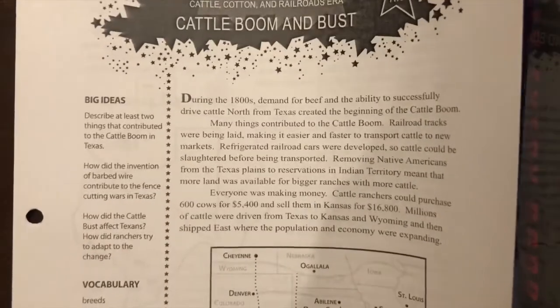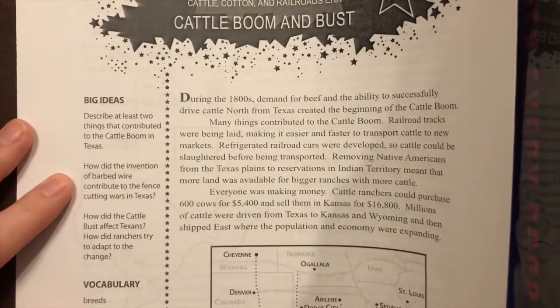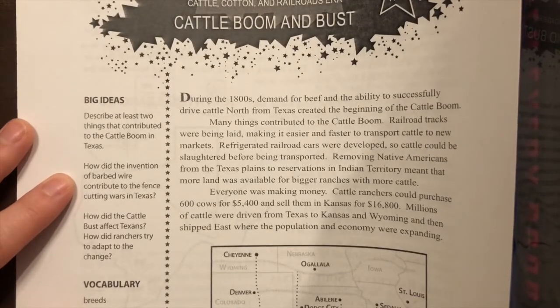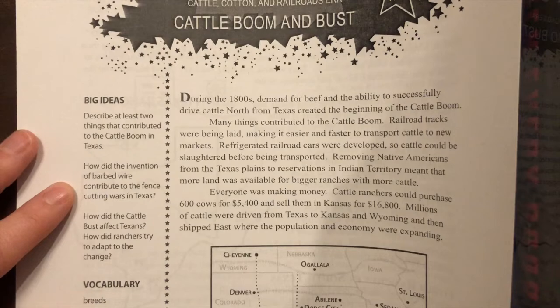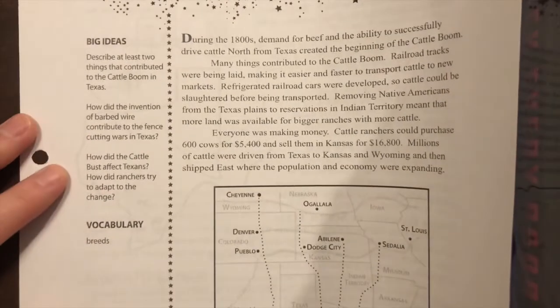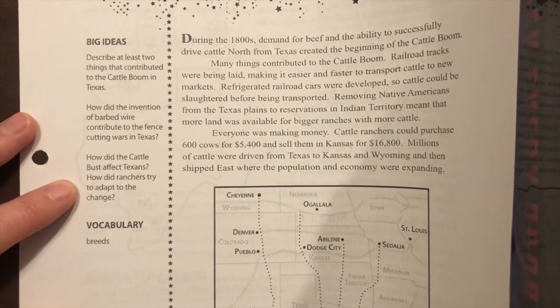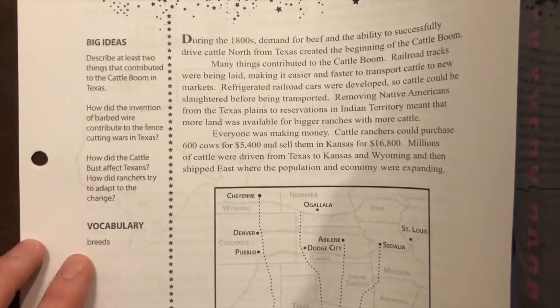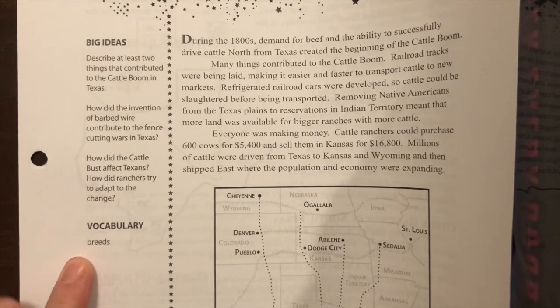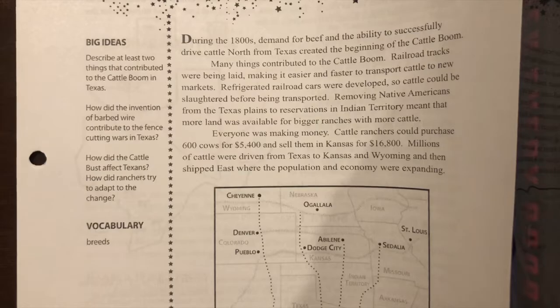The next big idea is, how did the invention of barbed wire contribute to the fence cutting wars in Texas? And then lastly, how did the cattle bust affect Texans, and how did ranchers try to adapt to the change? The vocabulary word that this lesson gives us is breeds, which I will give you, and then I'm going to add a couple more in there for y'all.